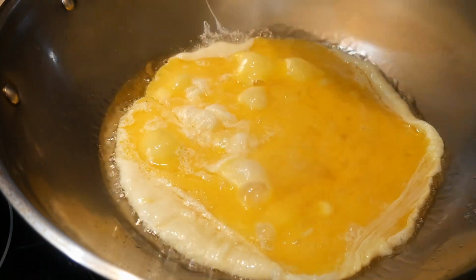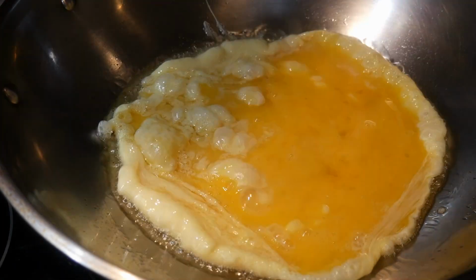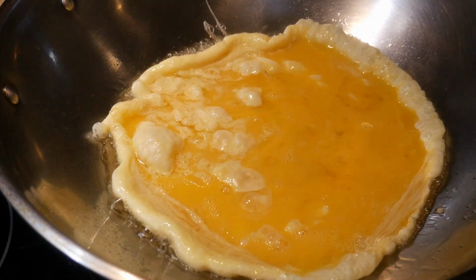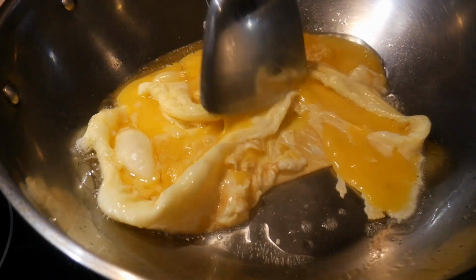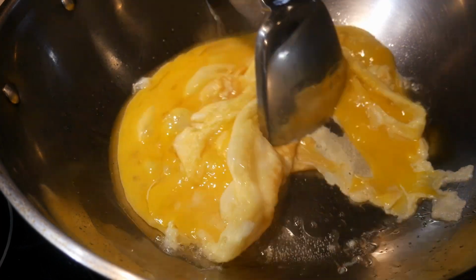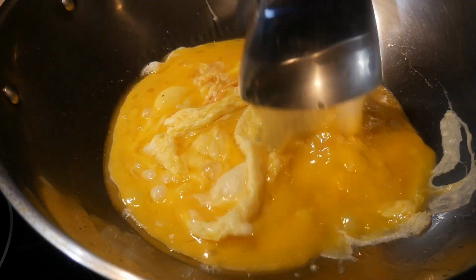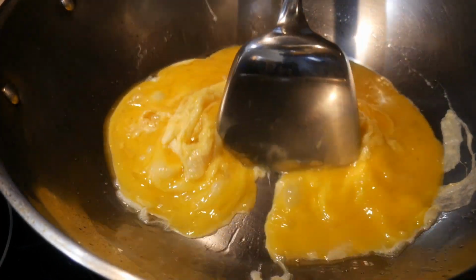It is important for the oil to be as hot as possible because this will prevent the egg from sticking and burning to the surface of the wok. If you notice that the egg does not bubble on the outside surface, then you know that the oil is probably not hot enough.